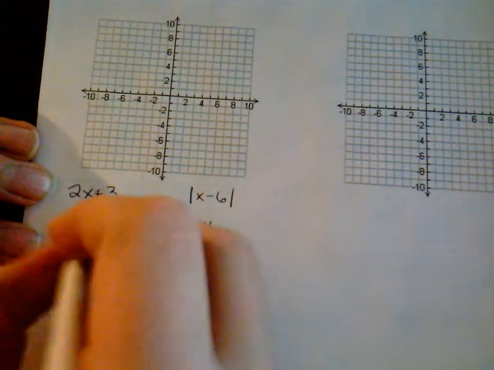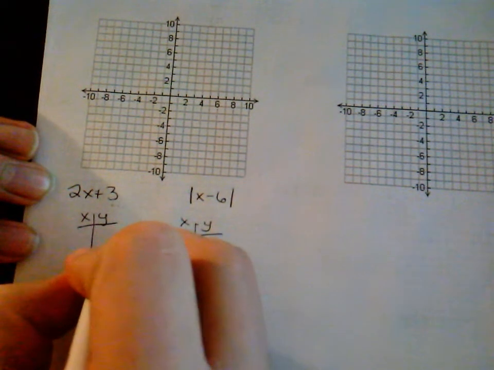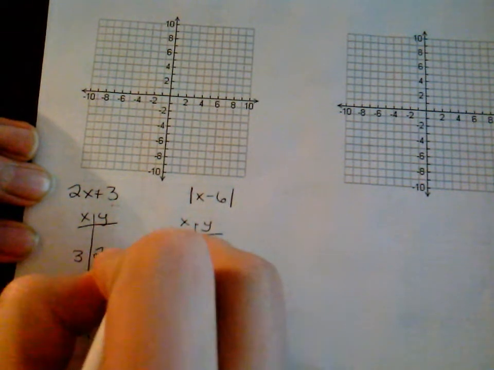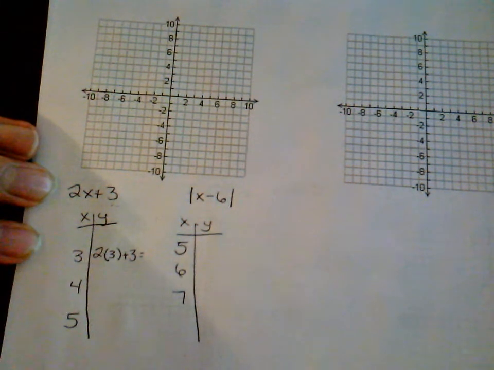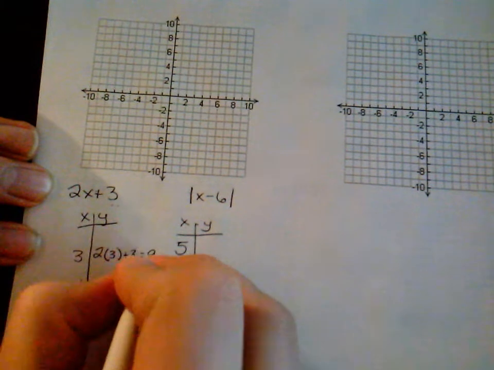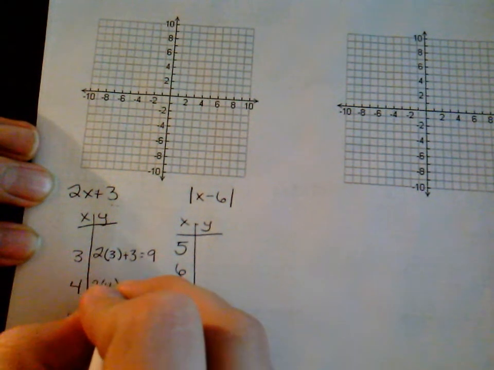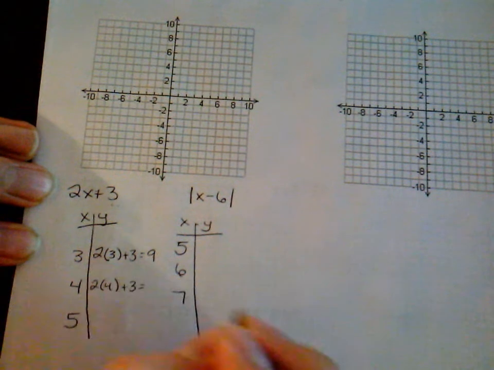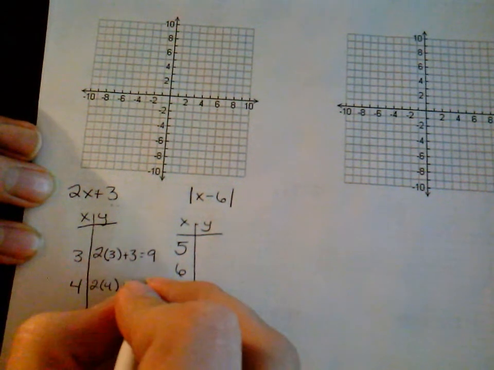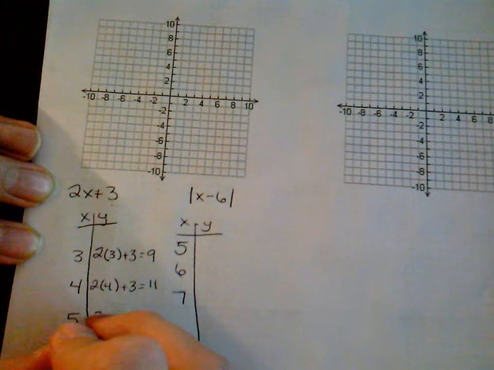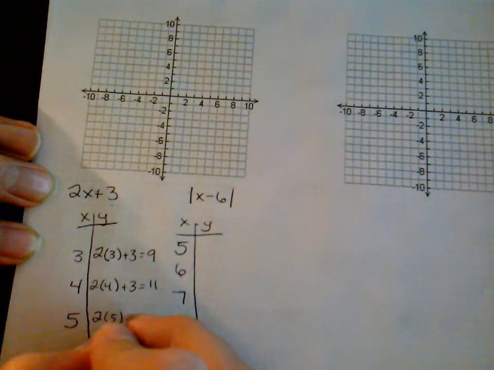So the first one's going to be 2 times 3 plus 3, which will end up giving you 9. Next one will be 2 times 4 plus 3. That'll give you 11. It'll be 2 times 5 plus 3, which gives you 13.